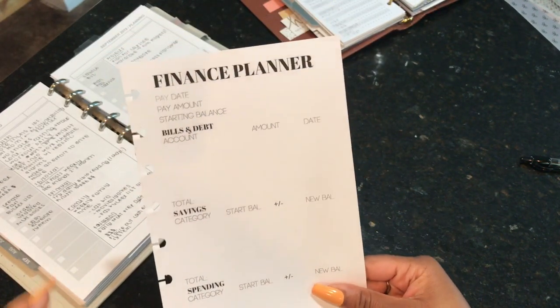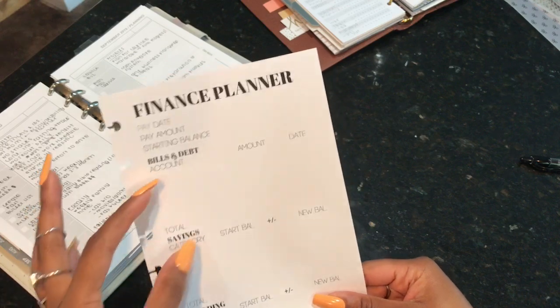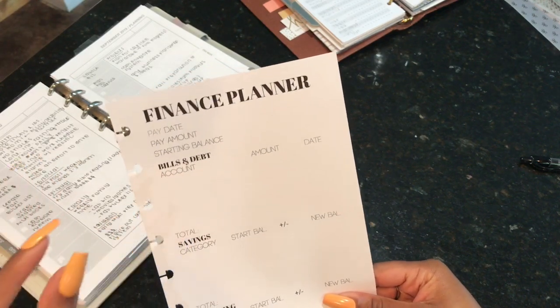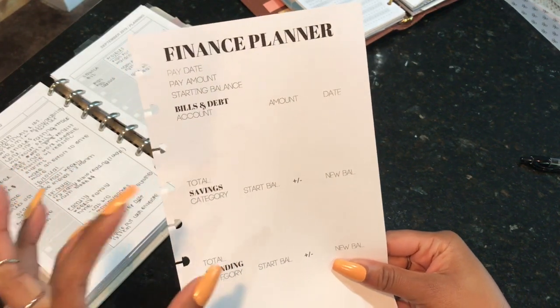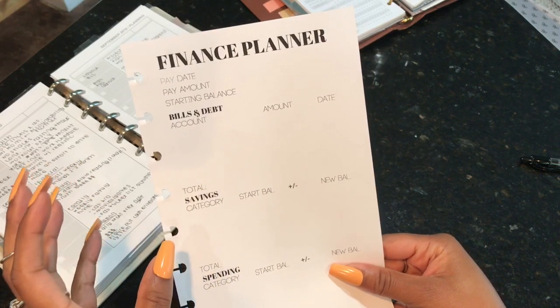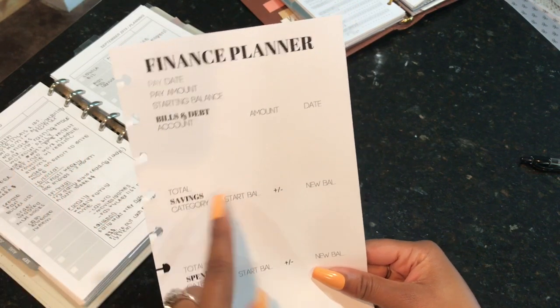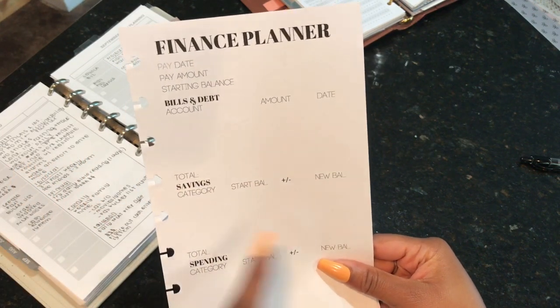So basically I'm going to be putting the few bills that I have in this section, and then doing my savings, my sinking funds and my savings that I will be working with for the month.